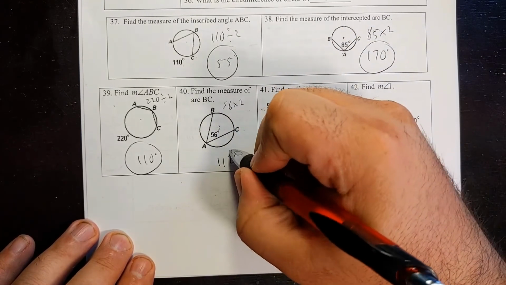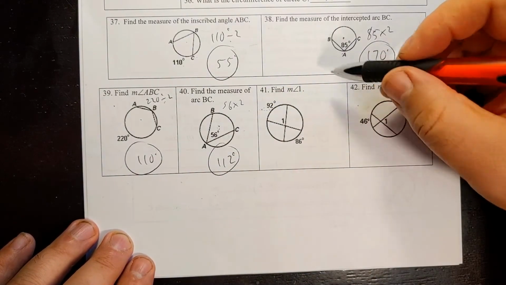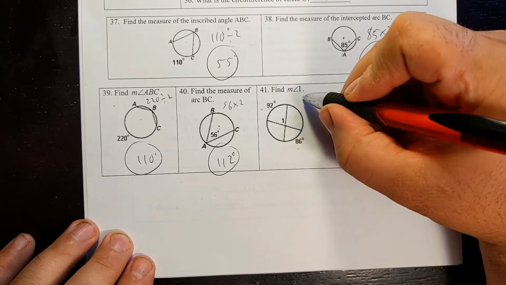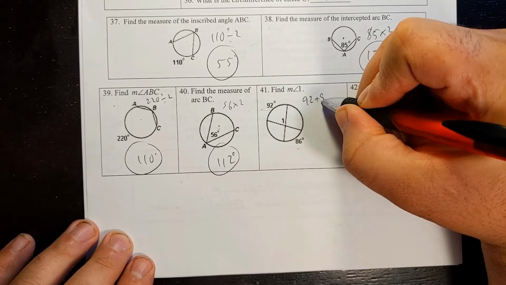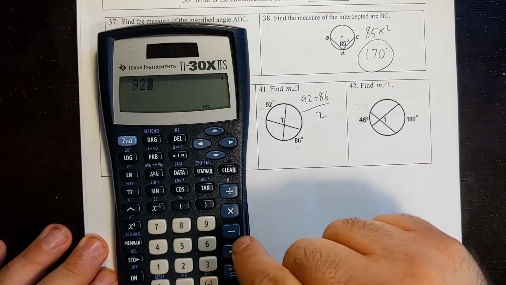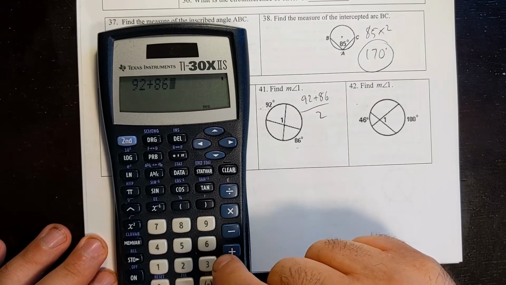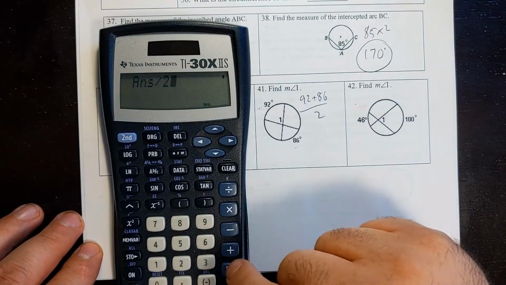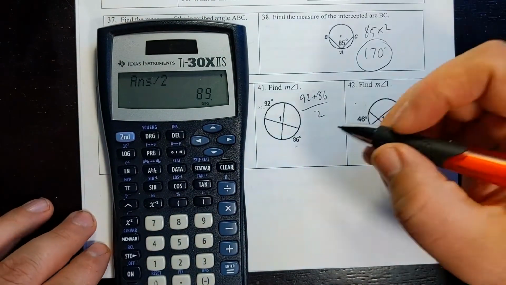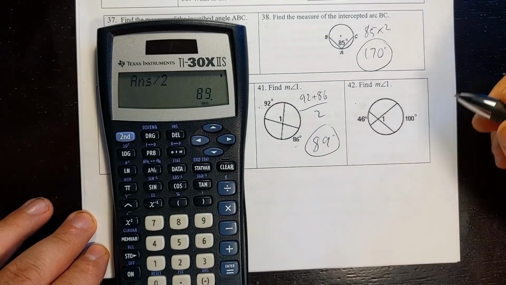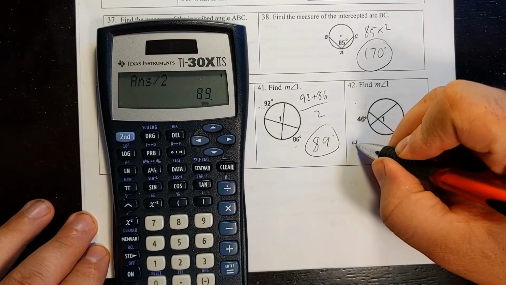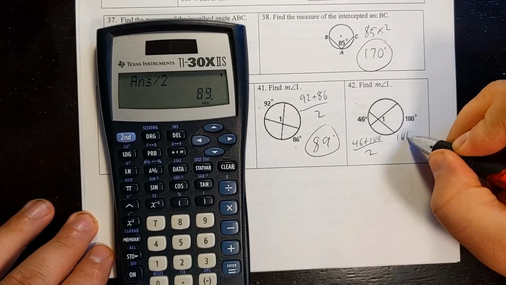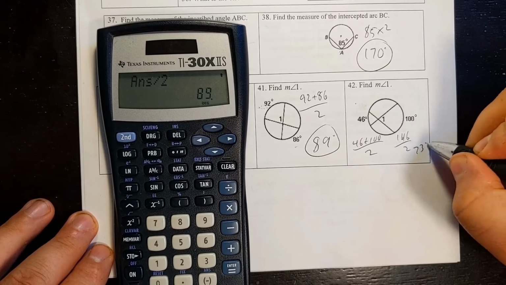So that's 112 degrees. On 41, these are the ones that you are averaging the two arcs to find out what's the angle between them. To average them, remember you add the two arcs together and divide by 2. 92 plus 86 is 178, and then divided by 2, we got 89. Over here, same thing. The 46 and the 100 get divided by 2, so that'd be 146 divided by 2, so that'd be 73 degrees.